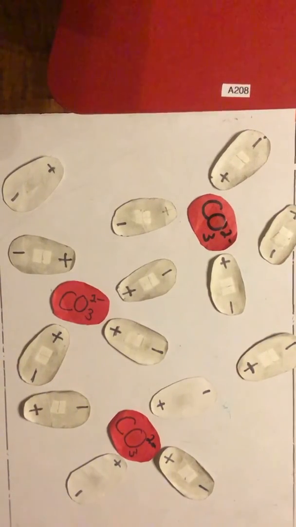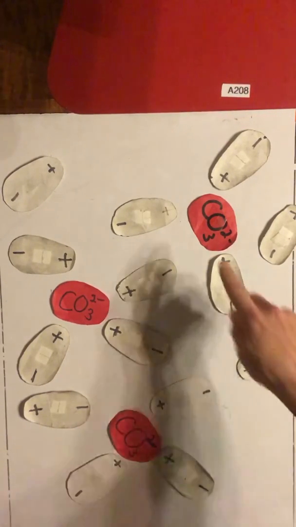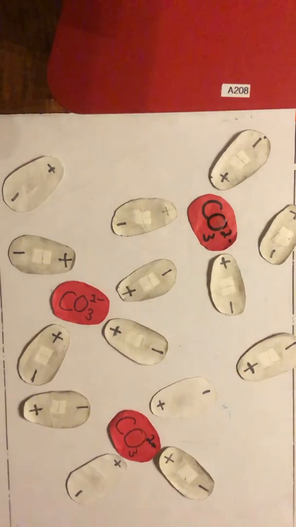Hi Chem students, we've got a quick video here for you on removing an ion from solution. The technique we're going to use for that is precipitation. I just wanted to start with some aspects of the modeling. We're going to try to take carbonate ions out of solution here.